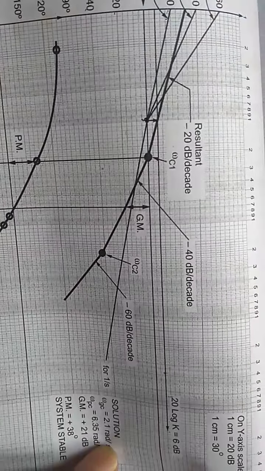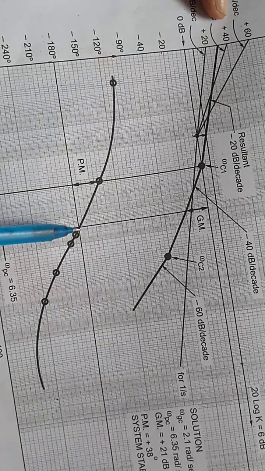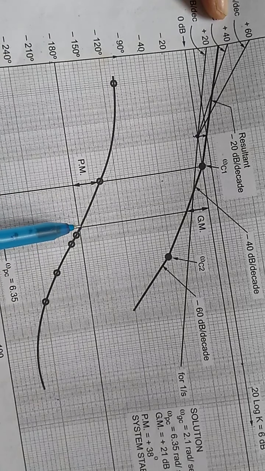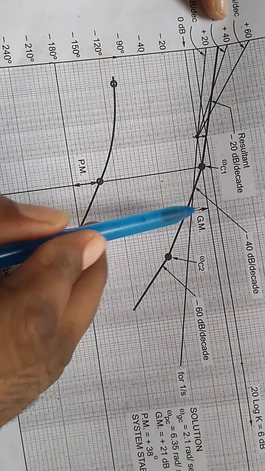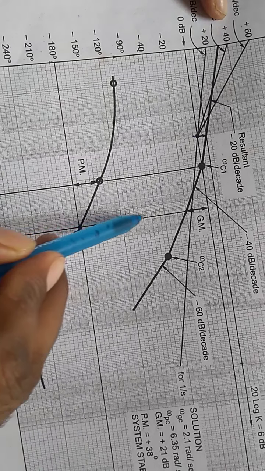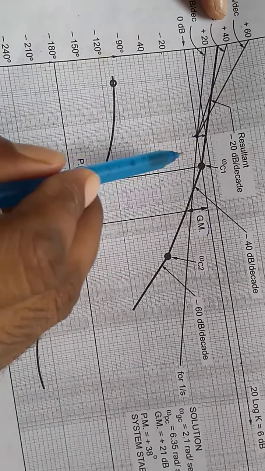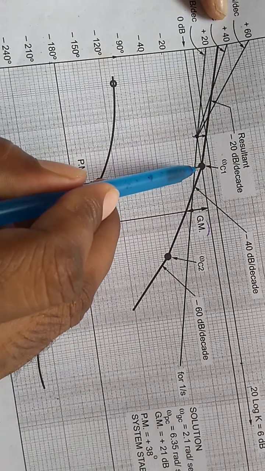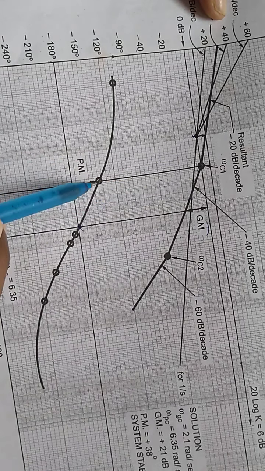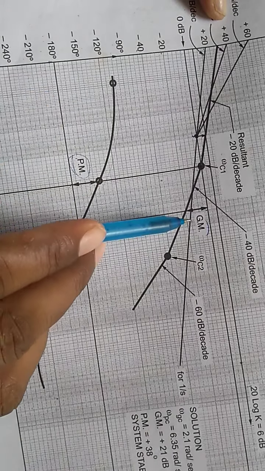Then from the graph we can observe that where the phase angle plot crosses 180 degrees, mark this point and project the line towards the magnitude plot. Where the phase angle plot crosses 180 degrees, consider that point, and project the line towards the magnitude plot. There you will get the gain margin. Then observe the magnitude plot where it crosses 0 dB, mark that point, and project it towards the phase angle plot. So that gives us the phase margin. So that is the measuring of phase margin and gain margin.